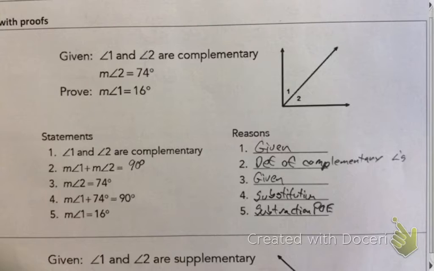All right, the first one's given. Then we use the definition of complementary angles. So I'm given something, and I unpack what it means. And then I said measure of angle 2 is 74. We got that from the given. Well, I replaced measure of angle 2 with 74, so that should have been substitution. And finally, I subtracted 74 from both sides to do my subtraction.